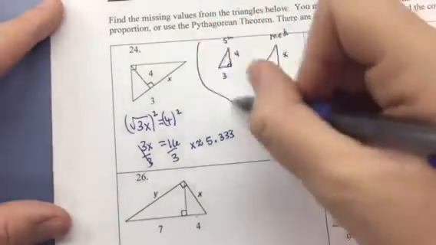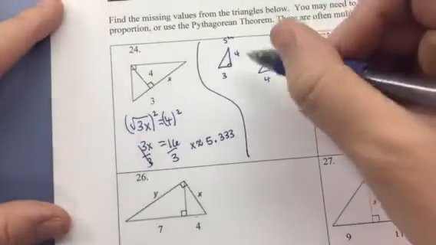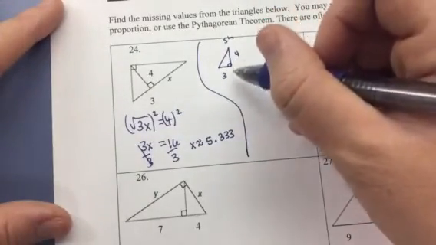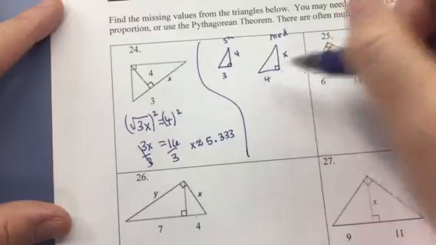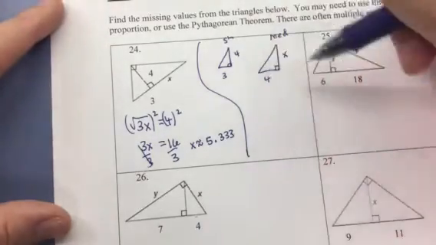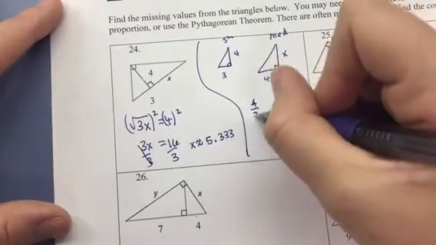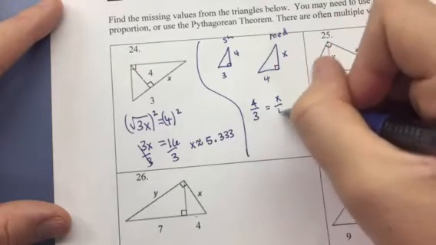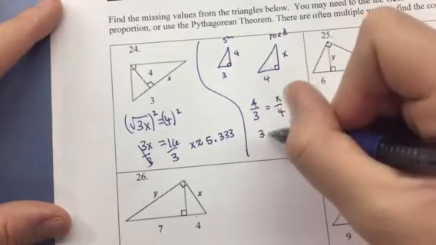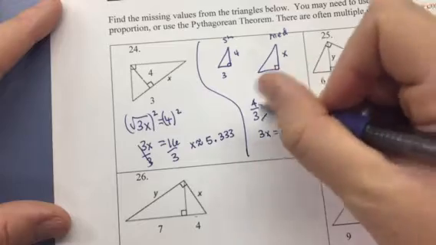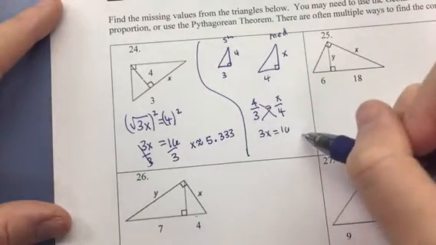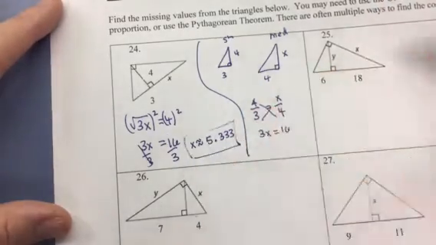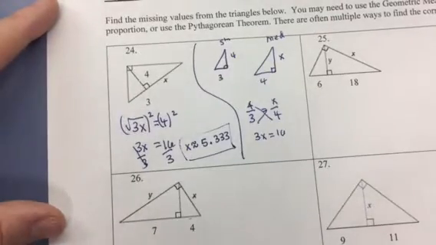So if you choose to use a proportion here, we could write the proportion 4 over 3 equals x over 4, or you could compare 4 to x and 3 to 4. So 4 over 3 equals x over 4. You still end up getting 3x equals 16 when you cross multiply. So even if you solve it this way, you would do this last step and get x is 5 1/3.